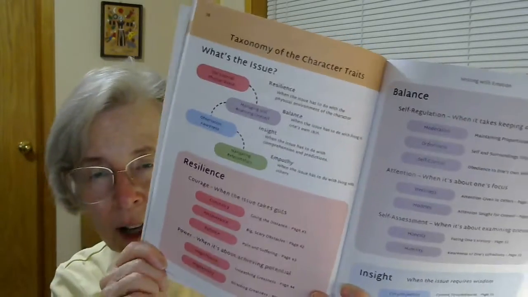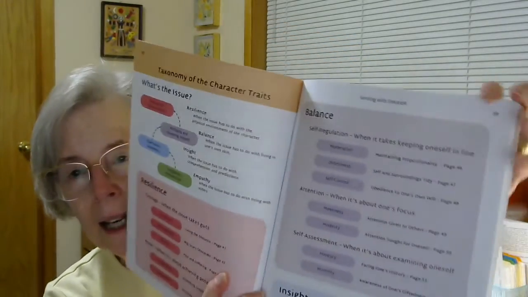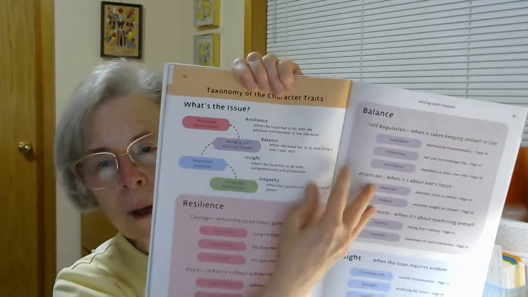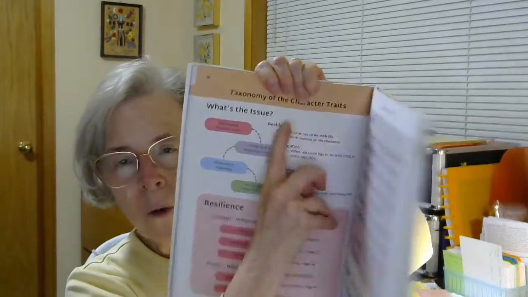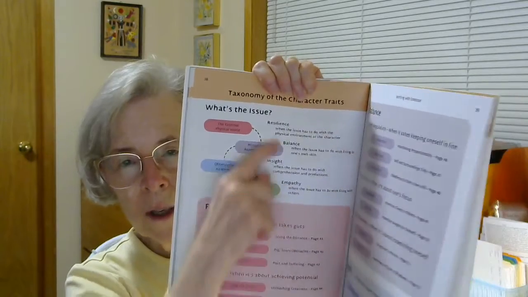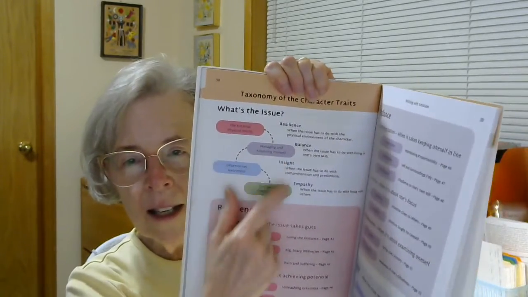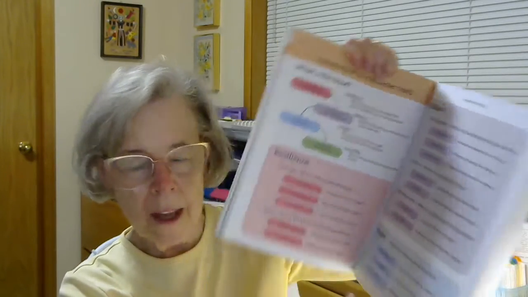My table of contents sends me to the proper section in that book, and it's a chart of the taxonomy of the character traits. And if we look right here at the taxonomy of the character traits, you very quickly see that there are 4 major groups of character traits: resilience, balance, insight, and empathy.